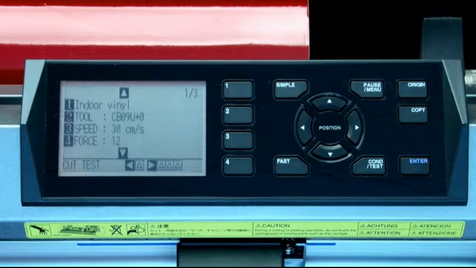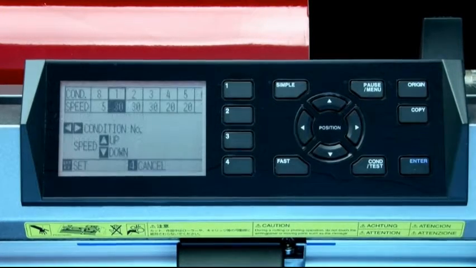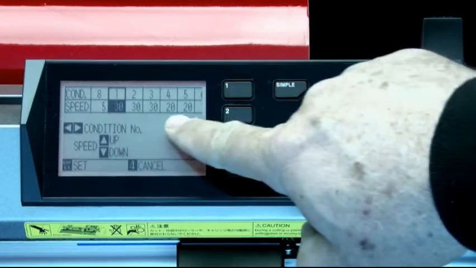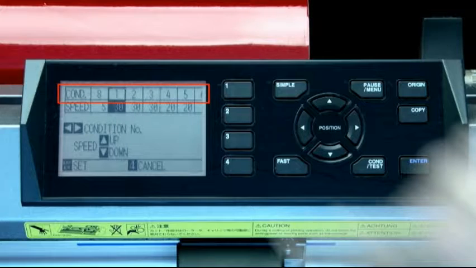To set the speed, press the 3 key. In this menu, notice at the top there are 2 rows of values. The top row lists the condition number. The bottom row is the speed value for each condition. Notice that the current condition, condition 1, is highlighted and ready to be adjusted.